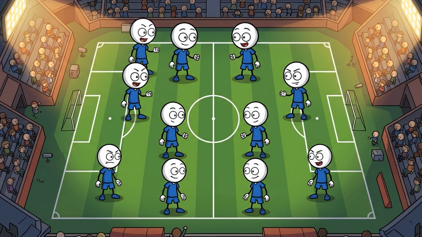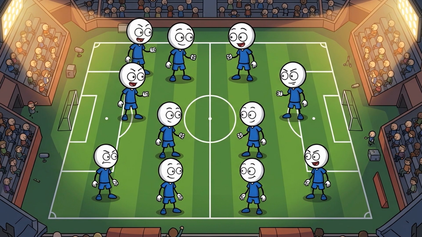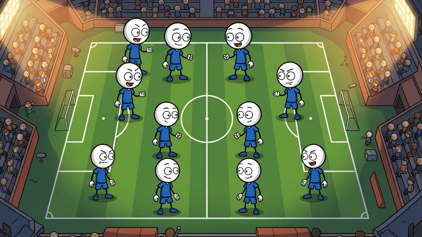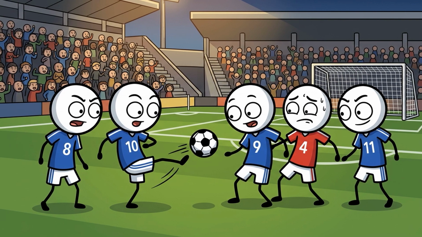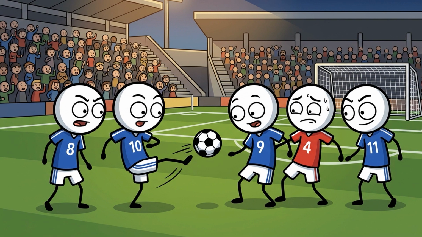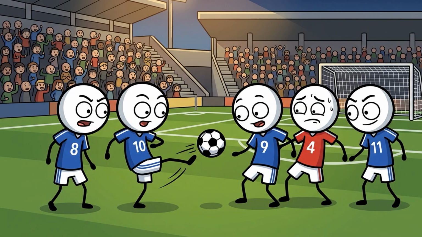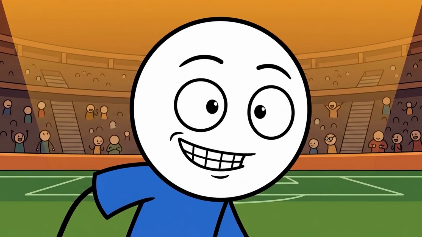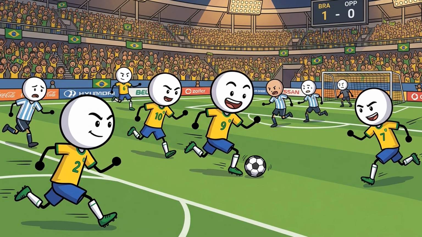4-2-2-2. The 4-2-2-2 is a narrow, aggressive, and high-energy formation. It uses 4 defenders, 2 holding midfielders, 2 attacking midfielders tucked inside, and 2 strikers. The 2 holding midfielders give protection in front of the defense, but the real danger comes from the 4 attacking players ahead of them. The 2 attacking midfielders operate in the half spaces, which are the areas between the center and the wing. From there, they can combine with the strikers, overload defenders, and create quick passing moves.